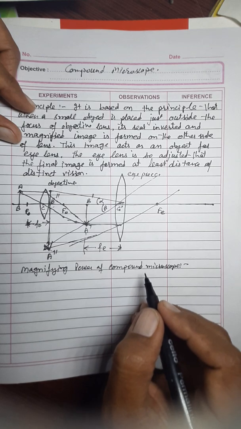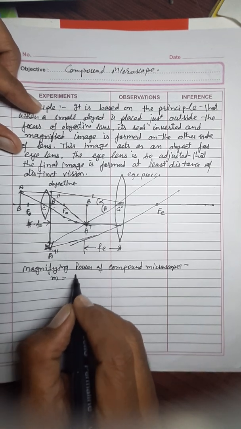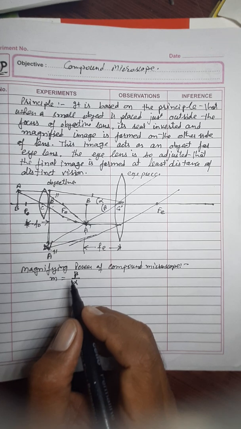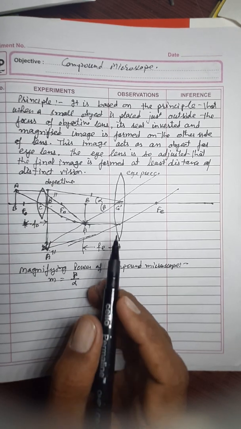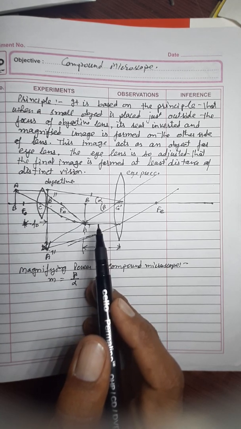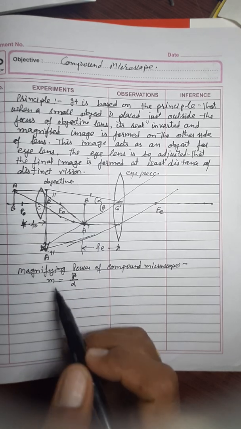It is represented by m equals beta divided by alpha. It is defined as the ratio of the angle subtended at the eye by the final image to the angle subtended at the eye by the object.